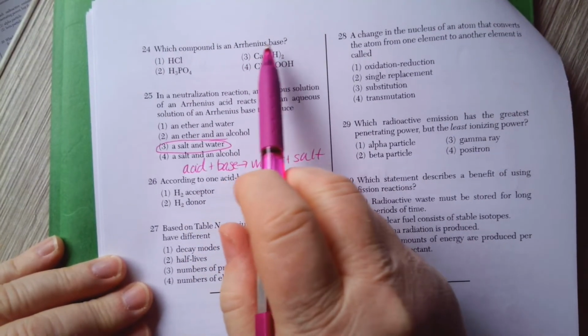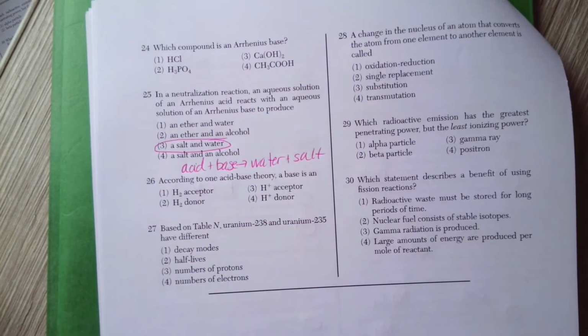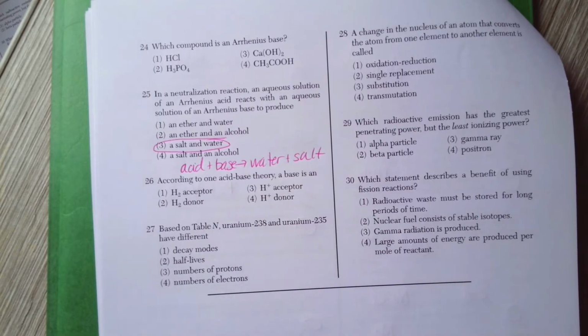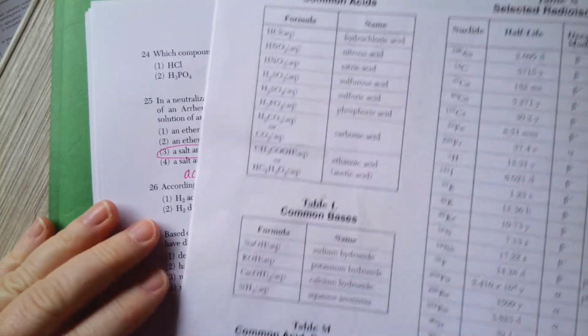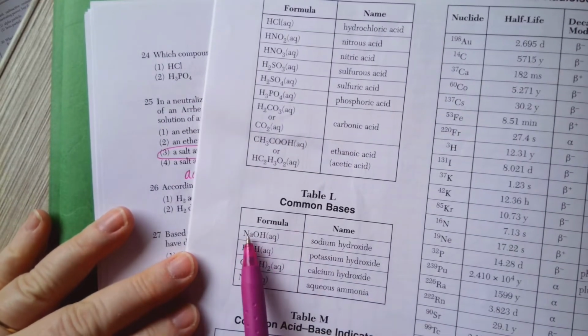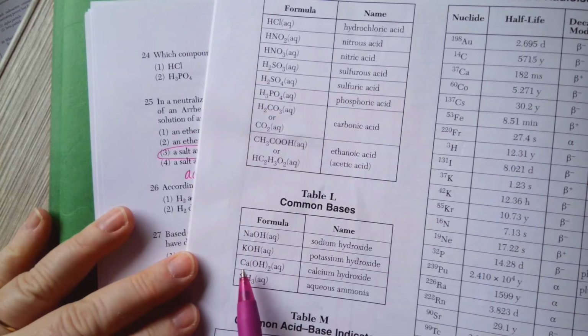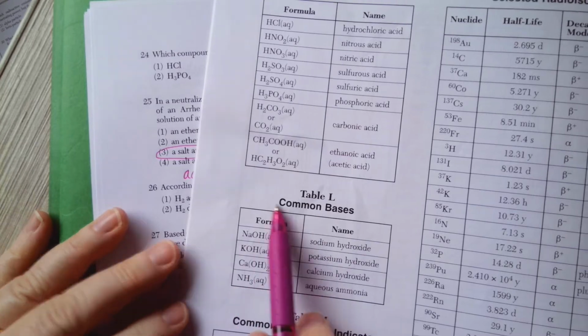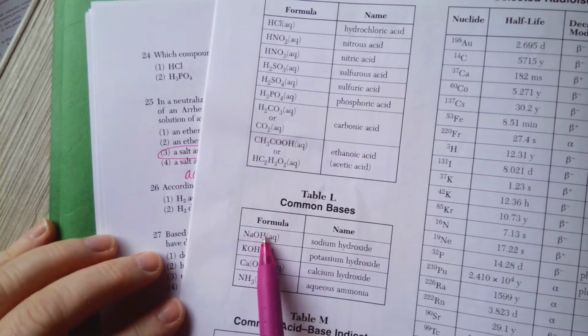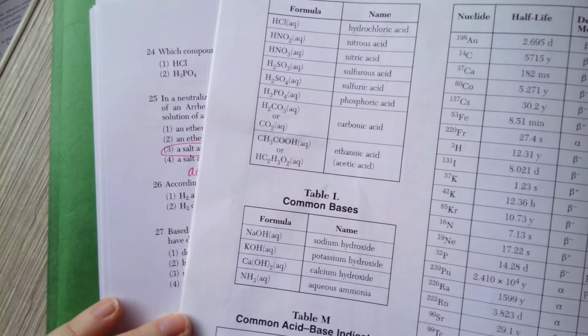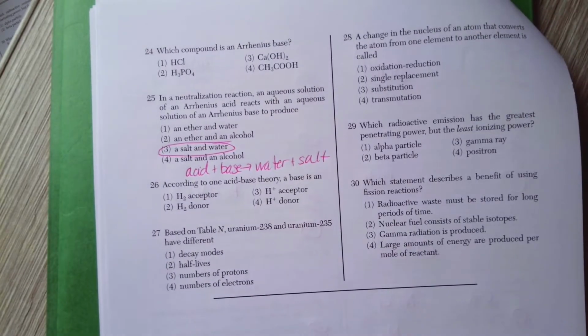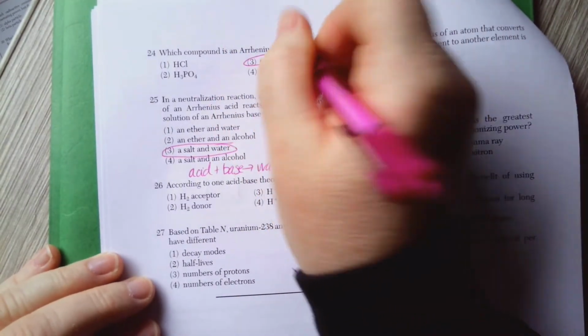Which compound is an Arrhenius base? Well, if you forget how to tell the difference between an acid and a base, please use your reference table. Go right here. So if you look, we've got NaOH, KOH, Ca(OH)2, and then the one weird one, ammonia. In general, when I'm looking for bases, I'm going to look for OHs. So do I have one that looks like that? I sure do, right here.